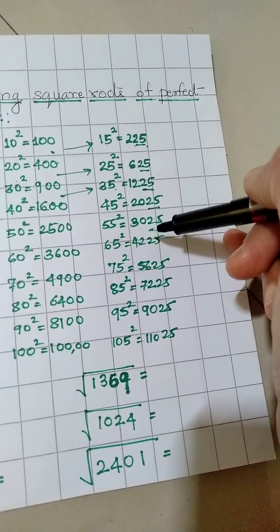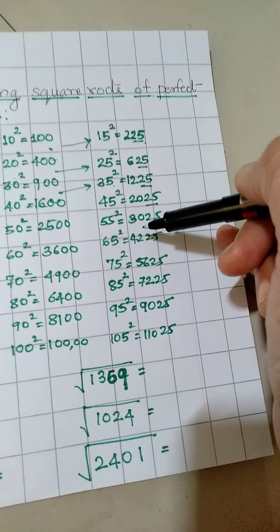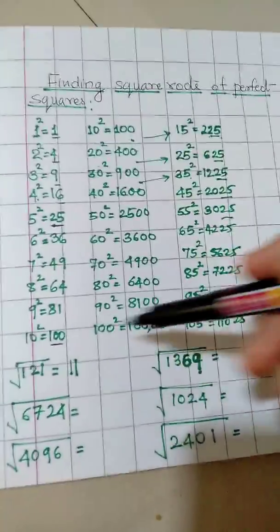Now 55 square: 25 first. The consecutive number of 5 is 6. So 5 6s are 30, and so on. Just keep this table handy.